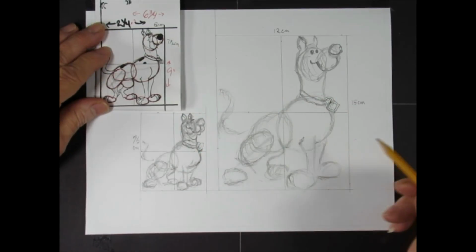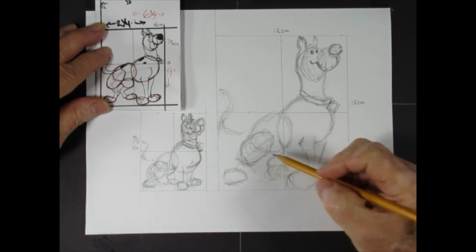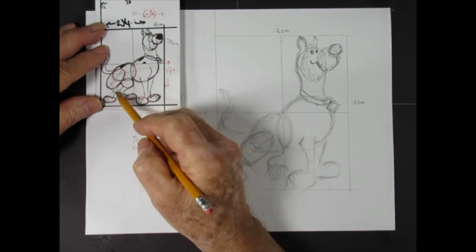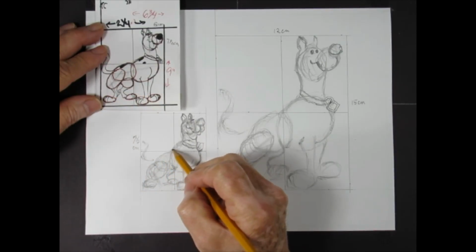Okay. Now let's go ahead and start looking at his legs over here first. Let's do this one first. So now I bring this up a little.